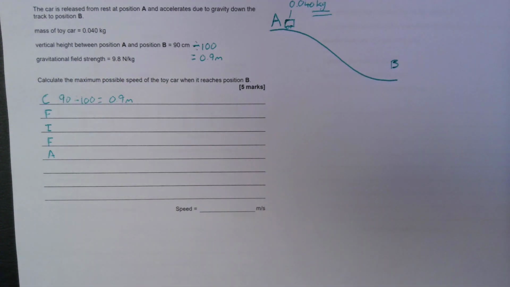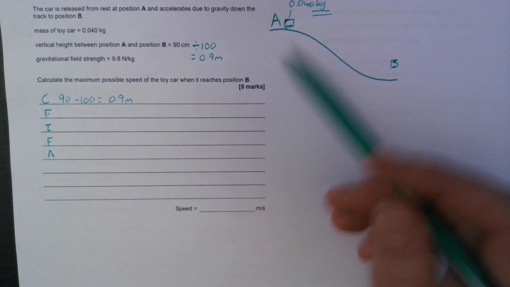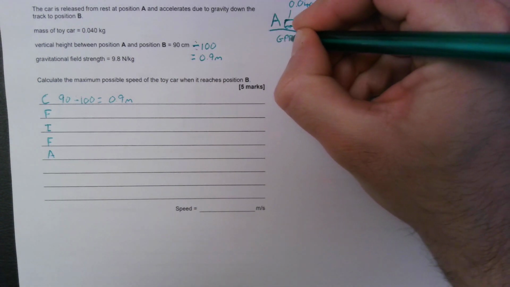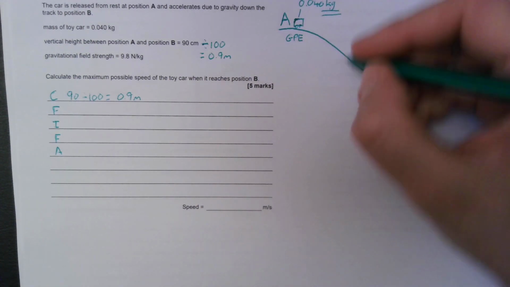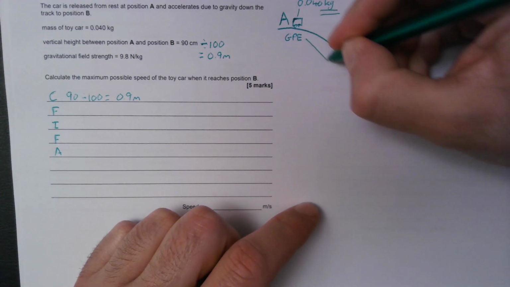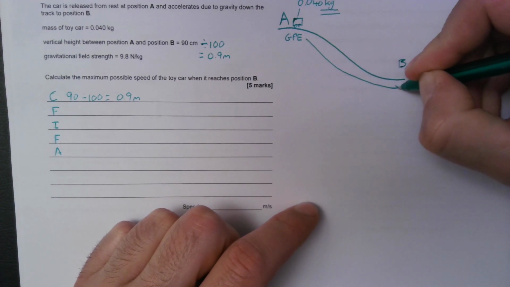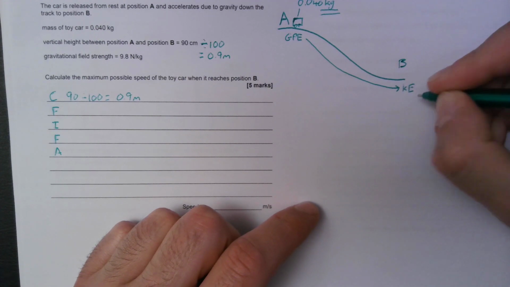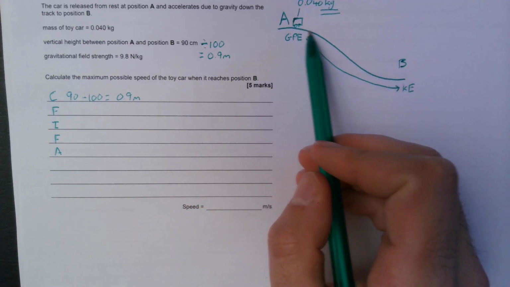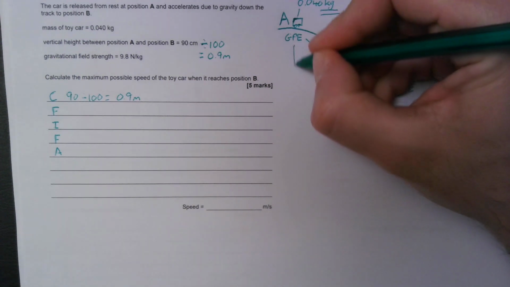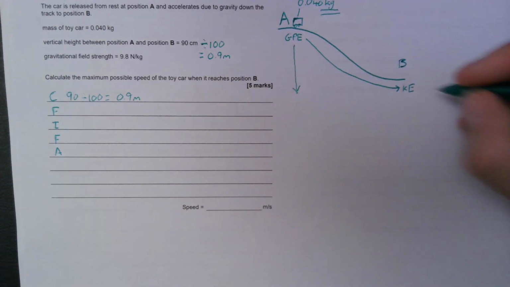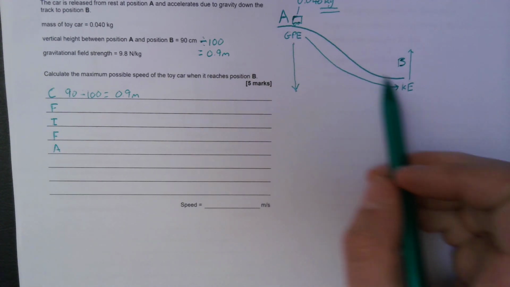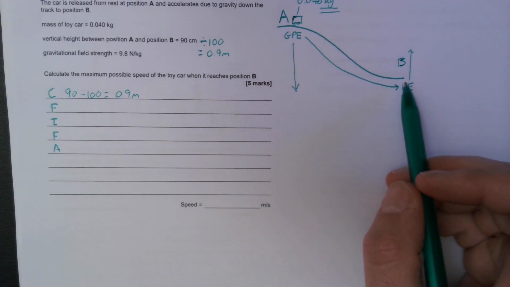Now, we need to understand a bit of physics here. So we know that the car's got gravitational potential energy at the top, and as it goes down the track, all that gravitational potential energy at the top is transferred into kinetic energy at the bottom, because as it slides down its height gets lower, so its gravitational potential goes down, but its kinetic energy goes up, okay, because it gets faster and faster as it goes down the track.